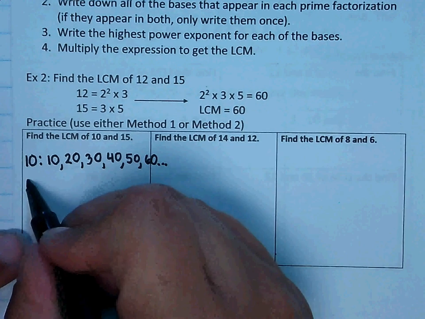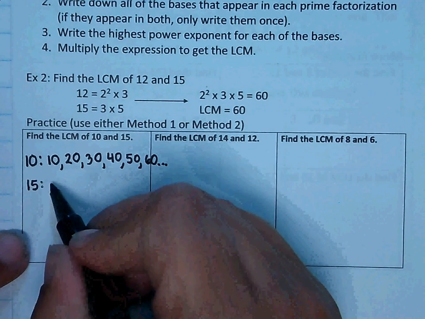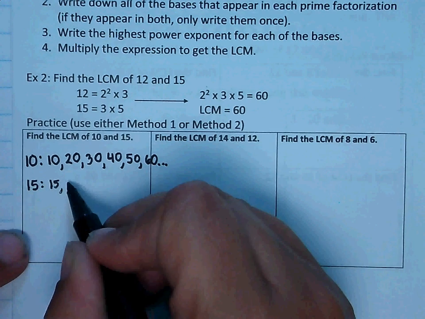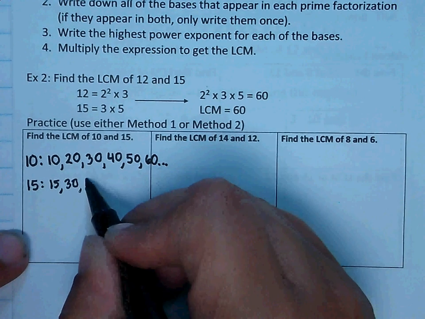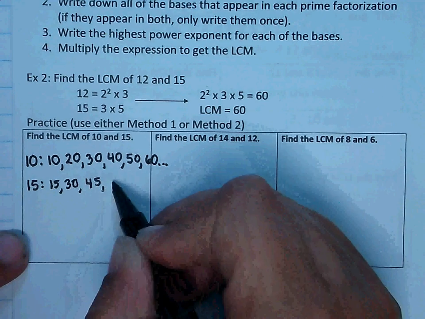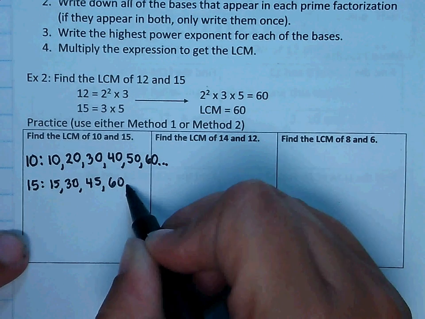Now let's do 15. 15 times 1 is 15, times 2 is 30, times 3 is 45, times 4 is 60, and again I'm just going to put dot, dot, dot.